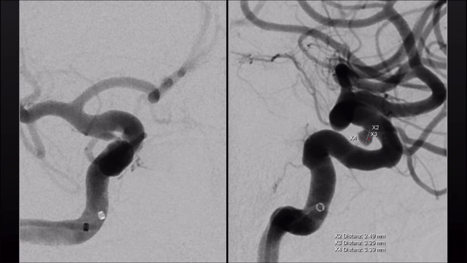Our plan is to coil the saccular proximal aneurysm and then to implant a flow diverter all along the way from the dysplastic aneurysm to the proximal saccular aneurysm, so that we cover both aneurysms with the flow diverter. Here distally you can see the fusiform dysplastic aneurysm.